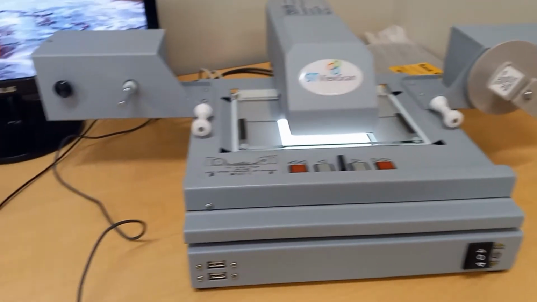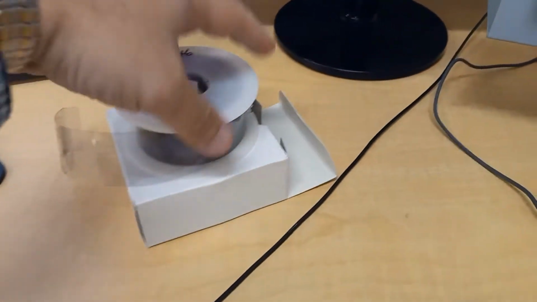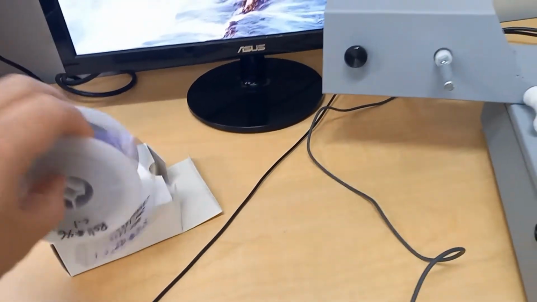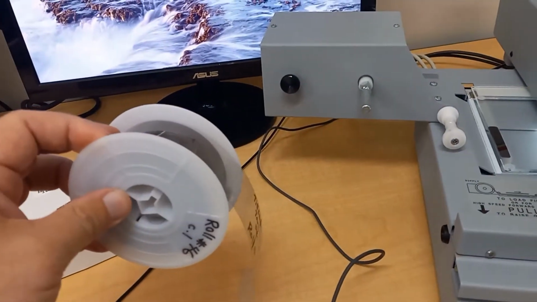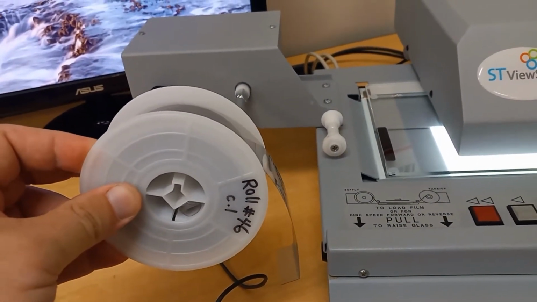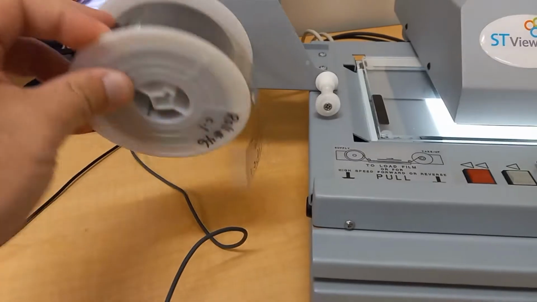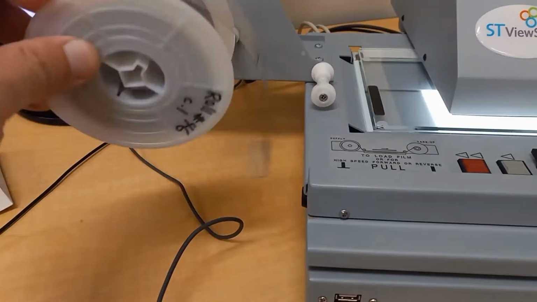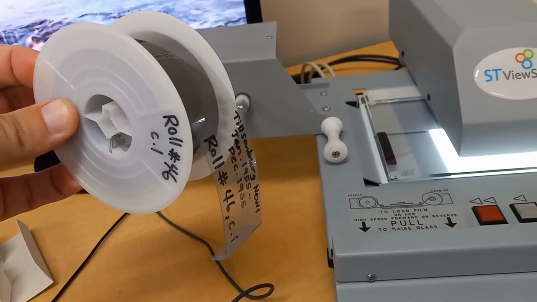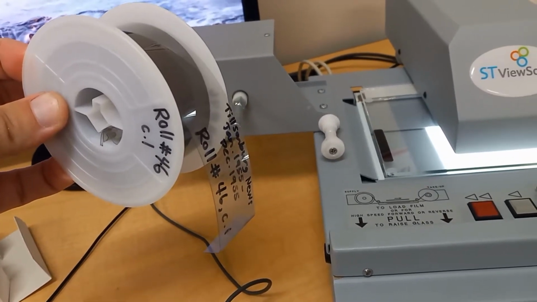We can load up a microfilm reel. Now again, because I have just one hand to use, I might end up having to stop the camera several times throughout this, but we'll see how I do. Make sure when you load a reel of microfilm onto the machine that the microfilm is coming down from the top in the fashion that you see here.